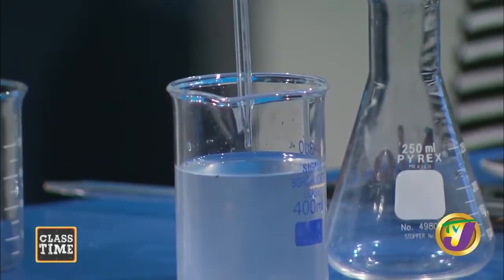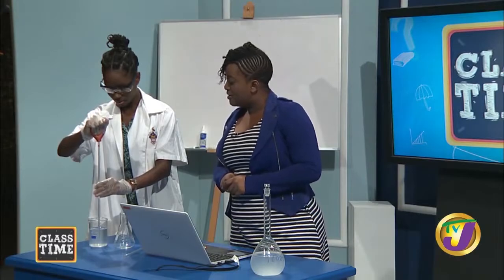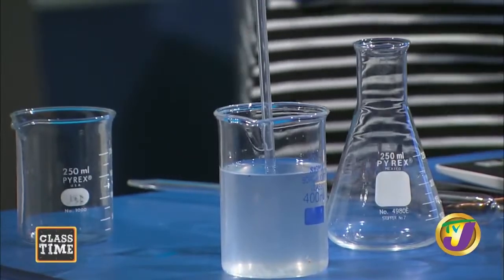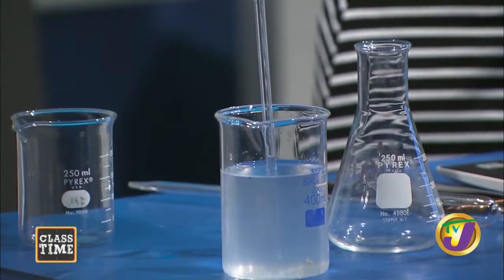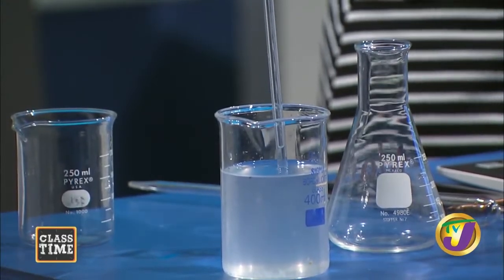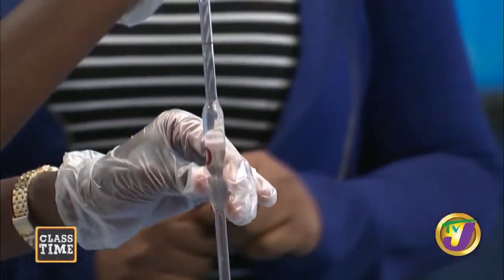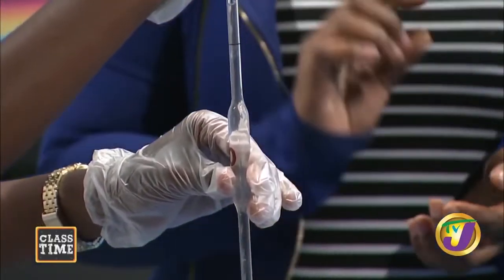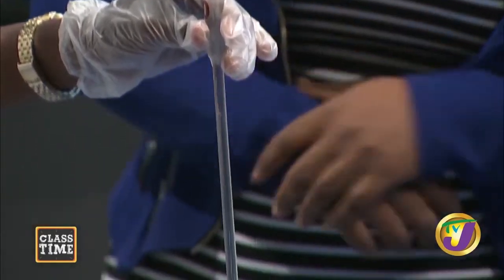So here she's pulling up the solution. So she's watching the solution to ensure that the solution passes the mark just a little bit for her to remove the bulb from the pipette. All right, so this is the point where she's going to release it using her index finger down to the mark. Go ahead, Ruthann.